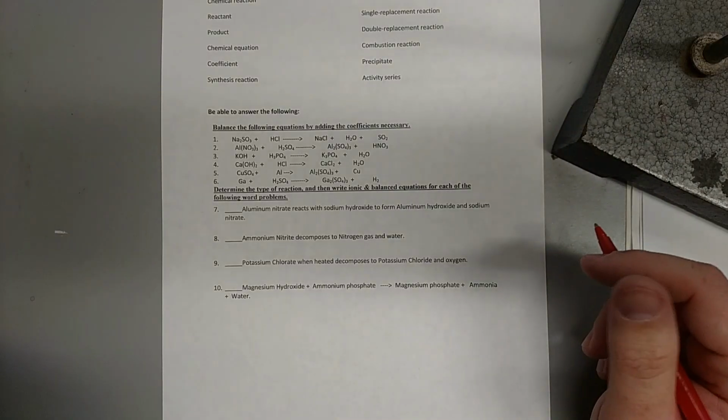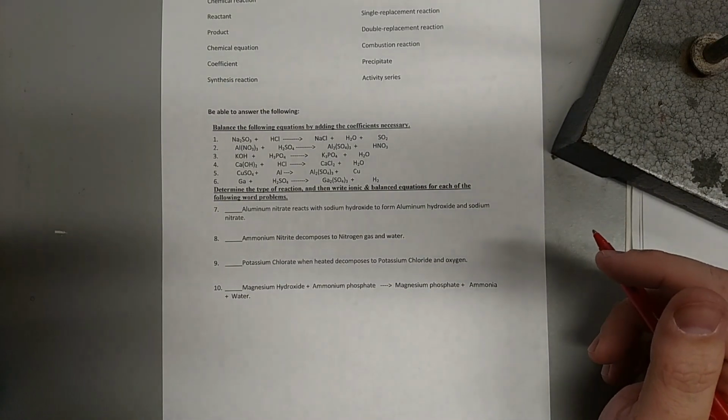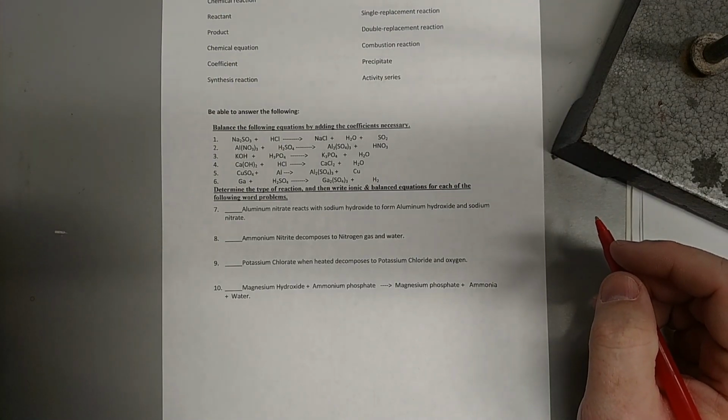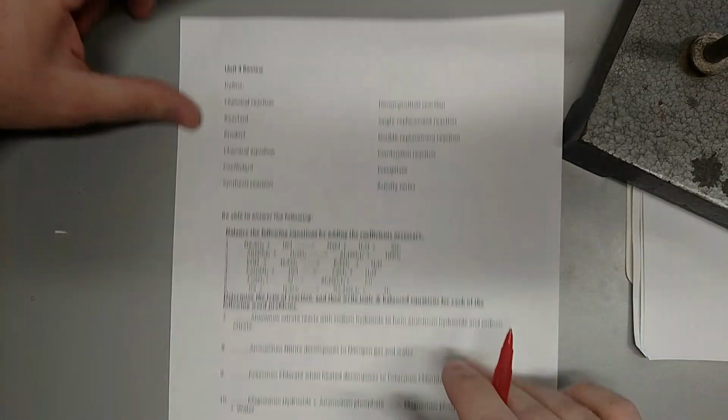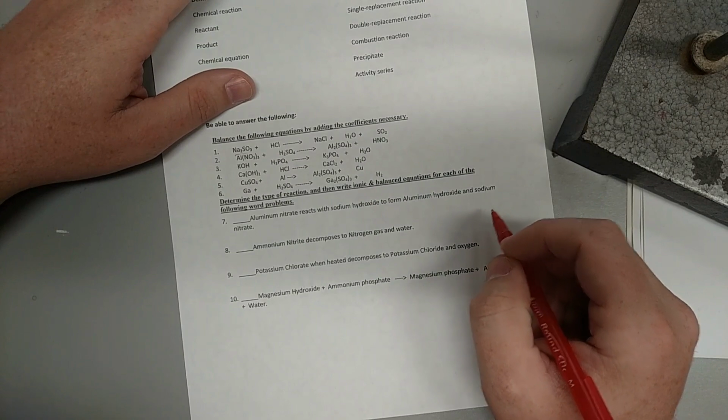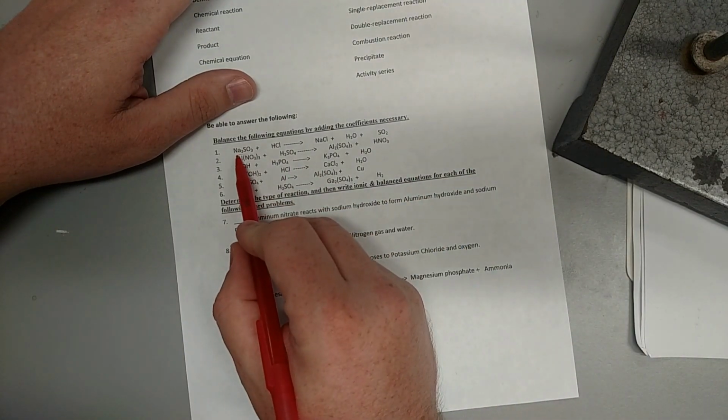Alright, this is Unit 4, chemical reactions. We're going to talk about how to balance chemical reactions for your test review, because it says Unit 4 review right there. So, tip number 1 is start with the big ugly thing. This thing has the big ugly thing.